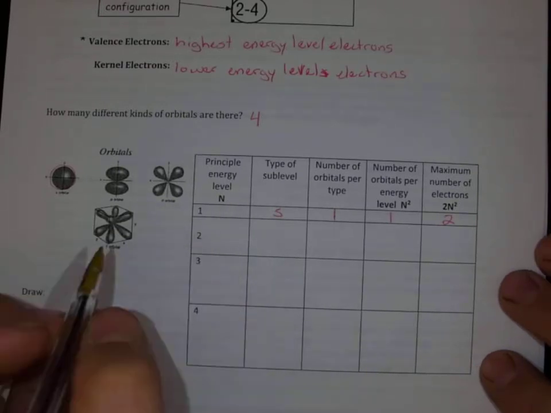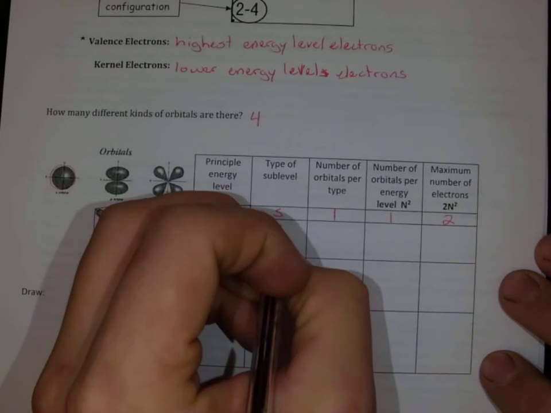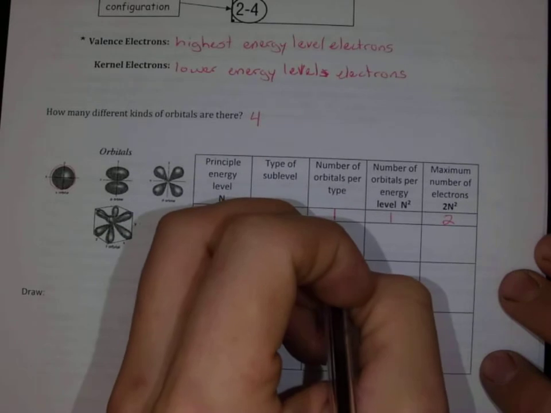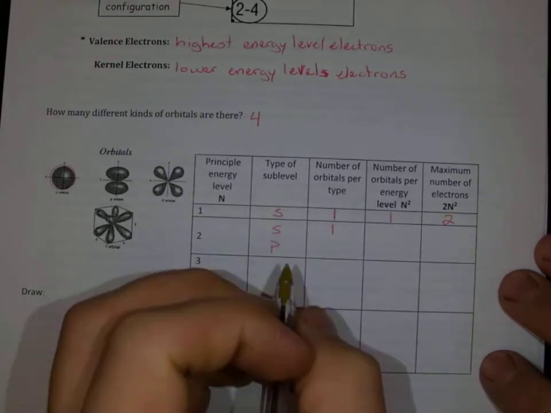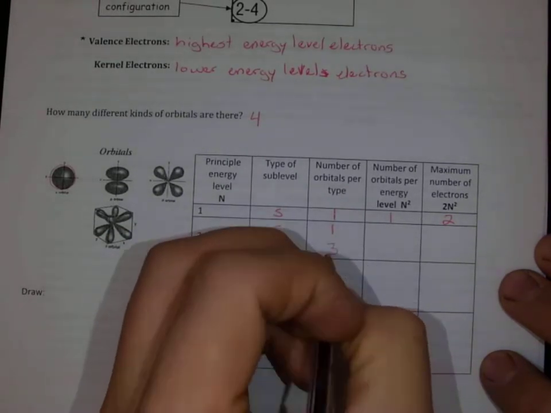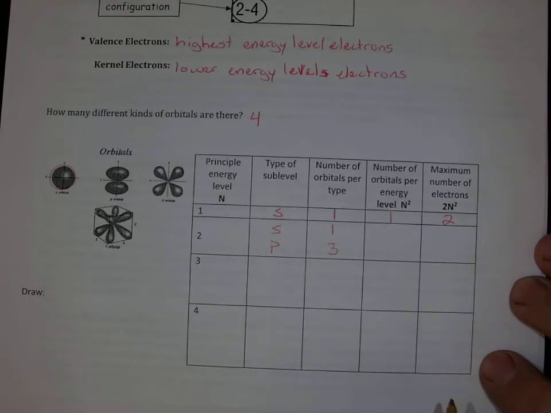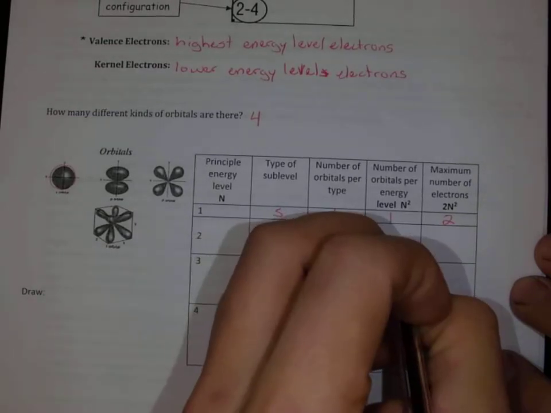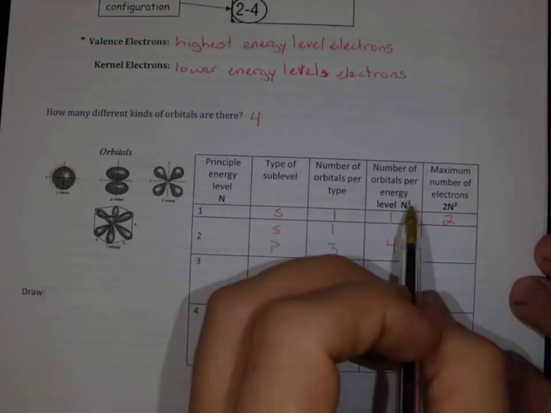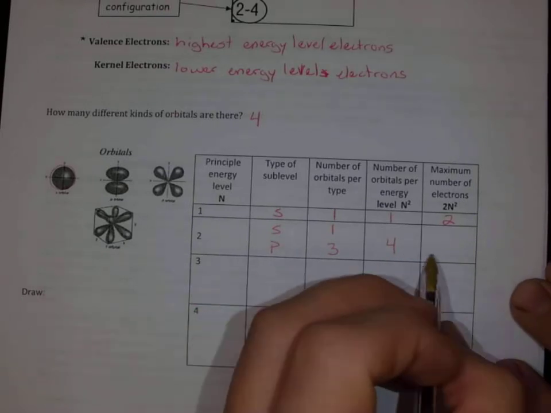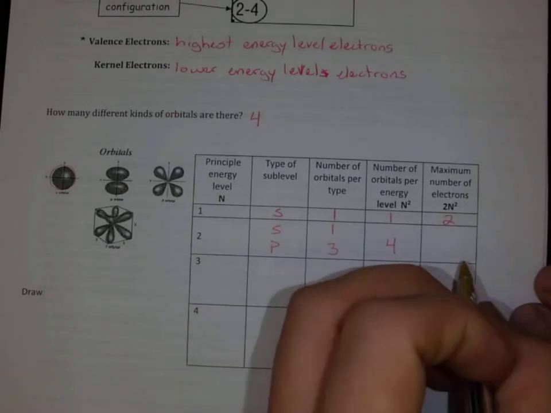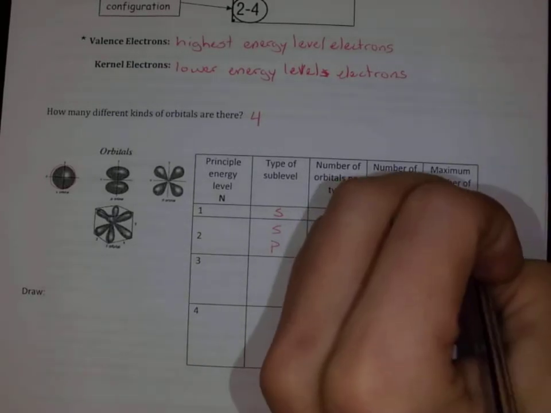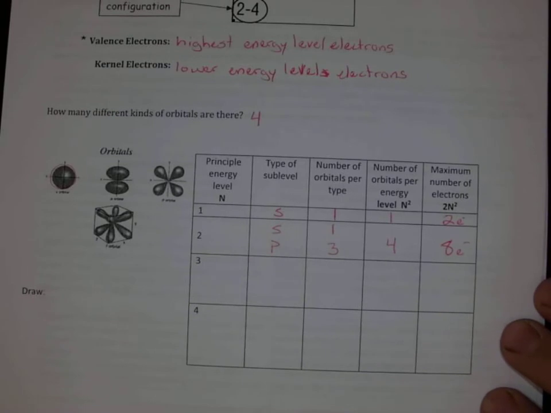Our second energy level, we have two different types or sublevels. We have the s and the p orbitals. So we have, again, s orbital is just one, and then a p orbital, we have 3 different ways to orient our p orbitals. So the number of orbitals for our second energy level, 1 plus 3 is 4, or we can say, well, we're in the second energy level, 2 squared is 4. And then if we double that, 2n squared, that's going to tell us our number of electrons. We can fit 8 electrons in there. So I'm going to put our electrons on this so that we remember that.